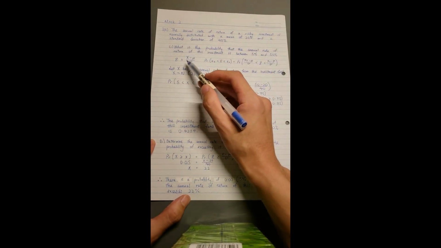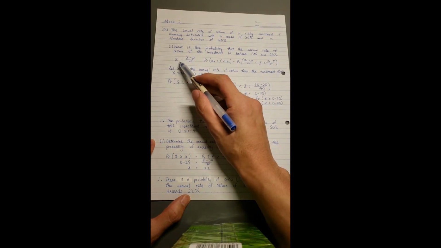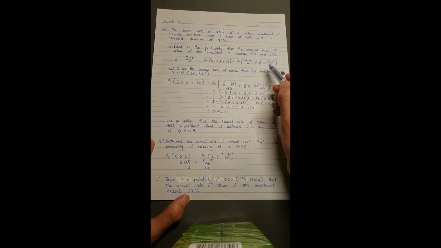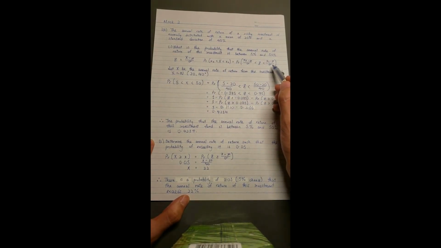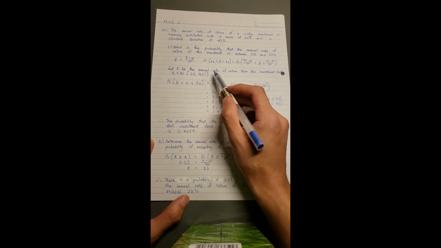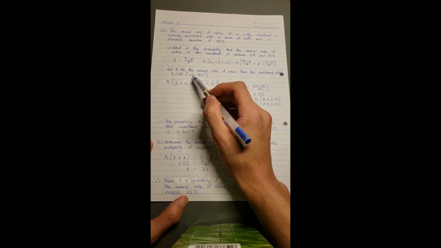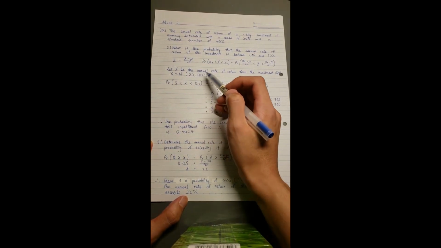To find the answer, we need to find the standard normal random variable denoted as z, which is equal to x minus the mean over the standard deviation. We need to substitute it into this formula. So let X be the annual rate of return from the investment fund, where X is normally distributed with a mean of 20 and a variance of 40 squared.